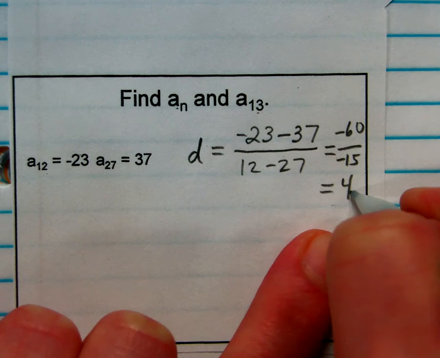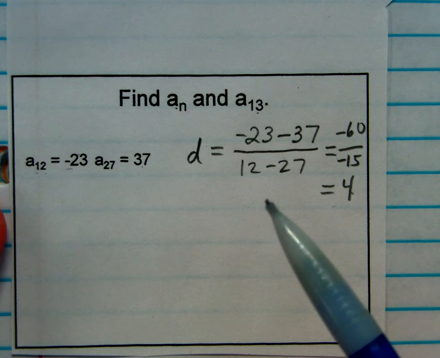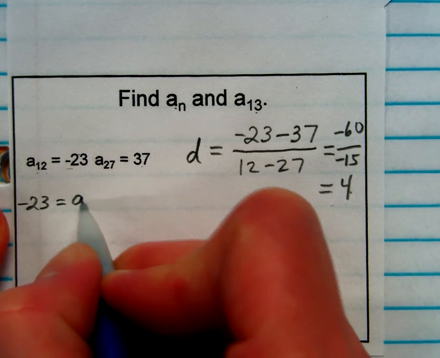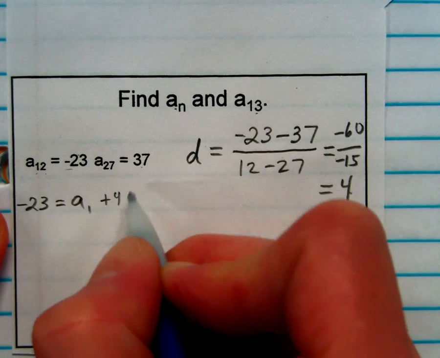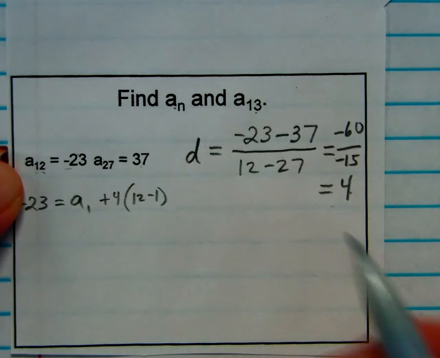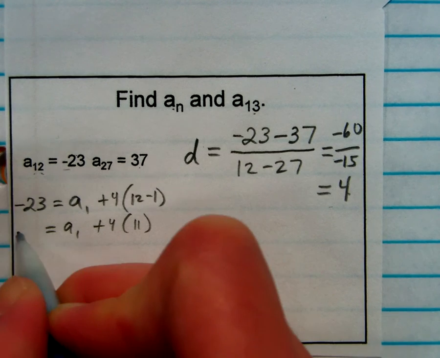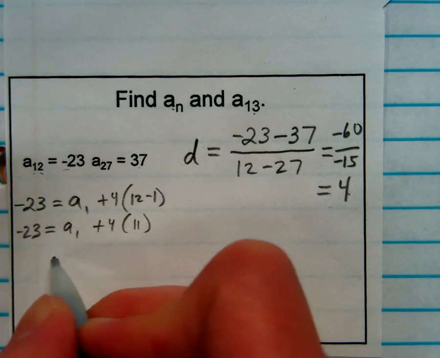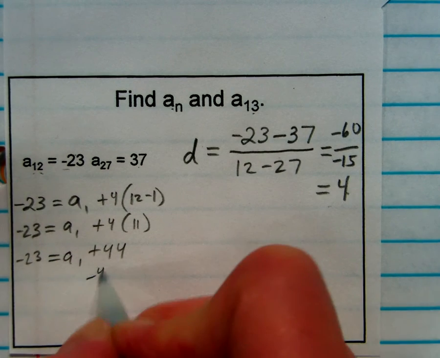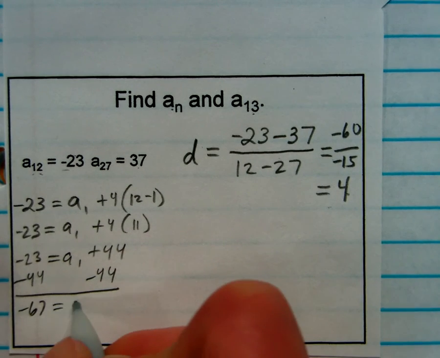So I have the difference, and we can use whatever we want over here. So do you want to use the first one or the second one? The first one. So we'll put negative 23 equals, and then A1's what we're looking for, plus 4, and then the n minus 1 would be 12 minus 1, since that's the 12th term. So 12 minus 1 is 11. Get everything else copied down here. 4 times 11 is 44. Subtract 44, and we get negative 67 for the first term.